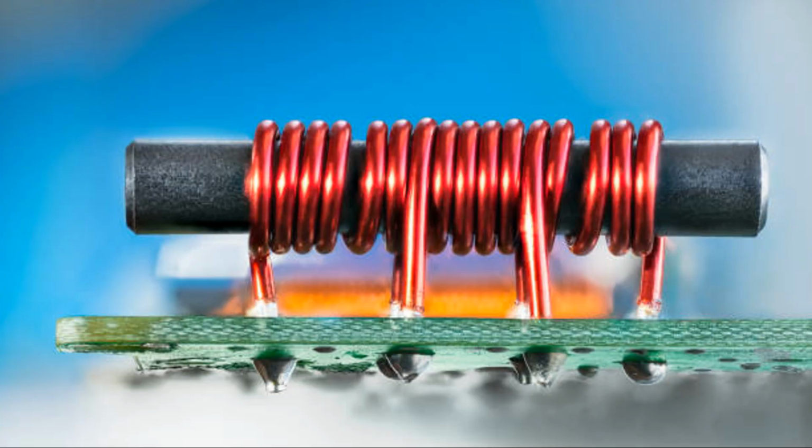In summary, energy storage in an inductor is achieved through the creation of a magnetic field when current flows through the coil. The amount of energy stored is proportional to the square of the current and the inductance of the inductor. This stored energy is crucial for many electronic applications, including power supplies, filtering, and energy management systems.